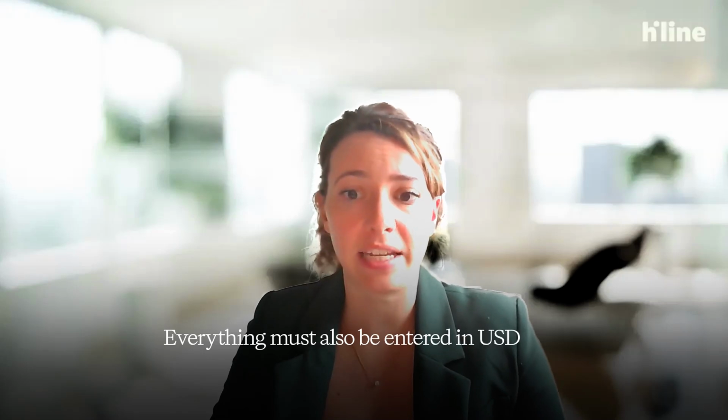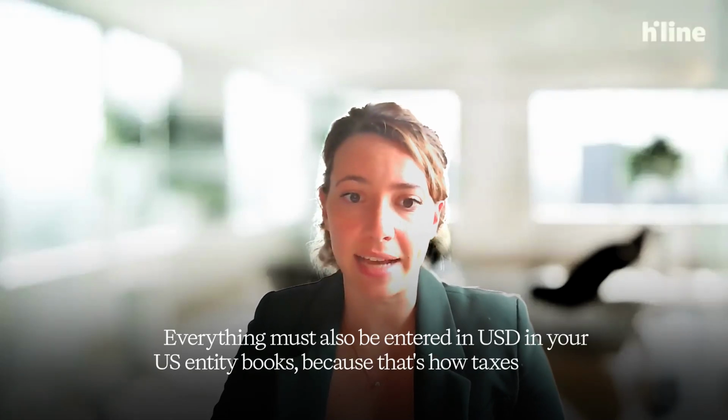But here's the critical part. These balances cannot sit in your normal accounts receivable and accounts payable balances. They need to have their own dedicated accounts, due to US subsidiary or due to parent account. This separation is essential for tax compliance and audit purposes. Everything must also be entered in USD in your US entity books because that's how taxes are filed. We recommend turning on multi-currency functionality in at least one of the books so your accounting team can automatically reconcile every month.